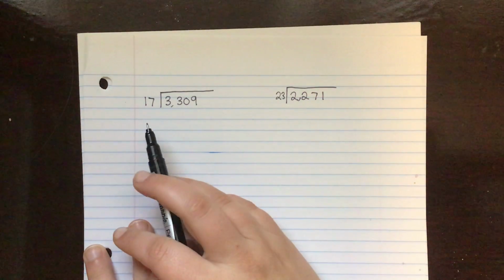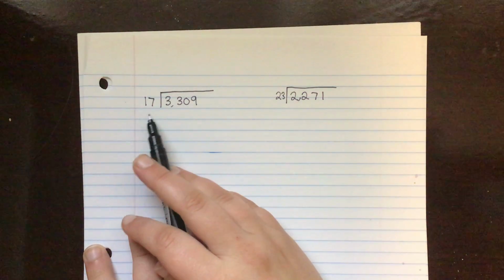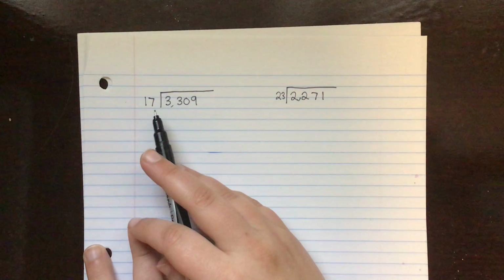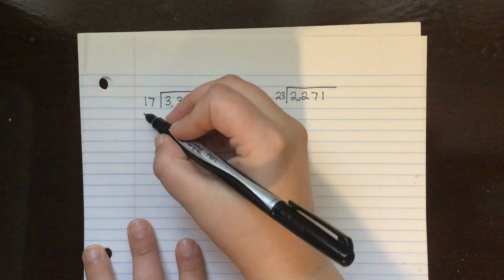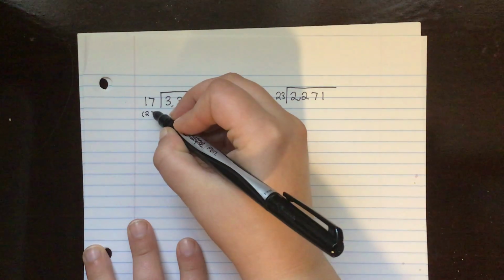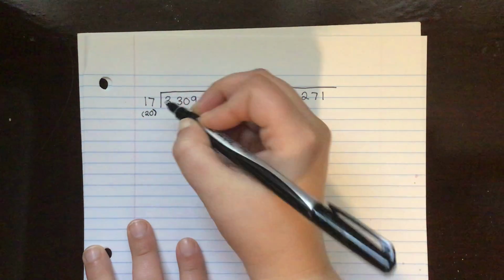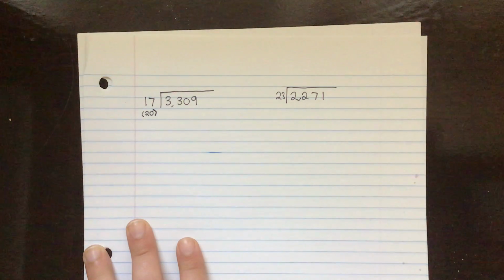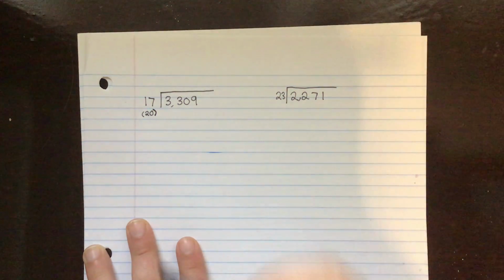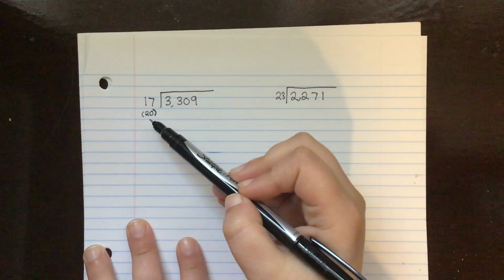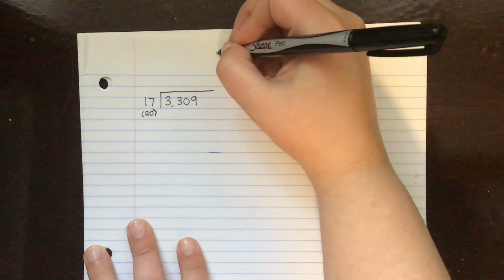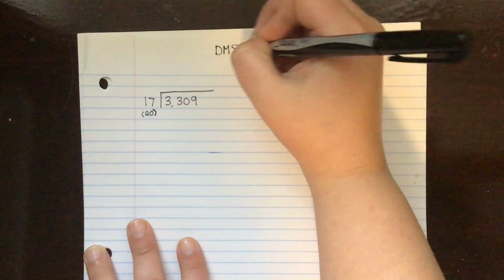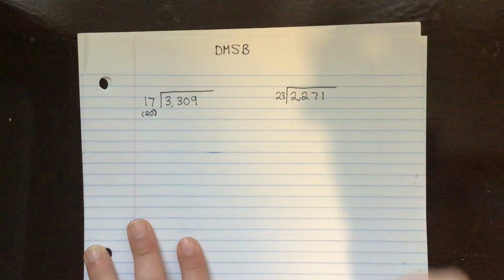So the first thing I'm going to do is look at this 17 and think, 17 is actually closer to 20. I should probably round this number up to 20 and make it a bit easier to deal with. I can do my problem if I don't round up, but this way it'll be a little bit easier. So now that that's rounded up, I'm going to use that in my first stage, remembering our 4 stages are divide, multiply, subtract, bring down.